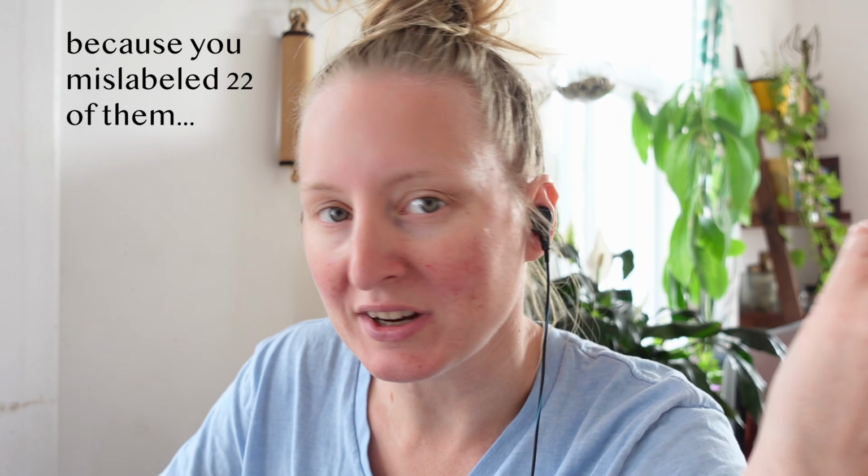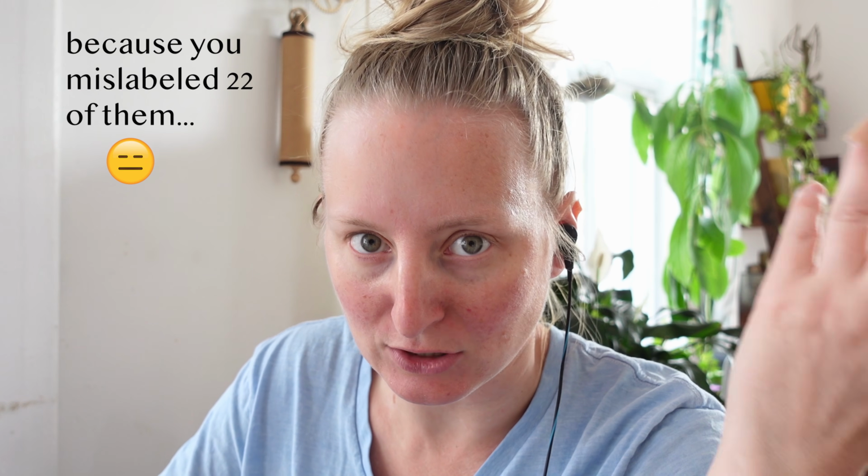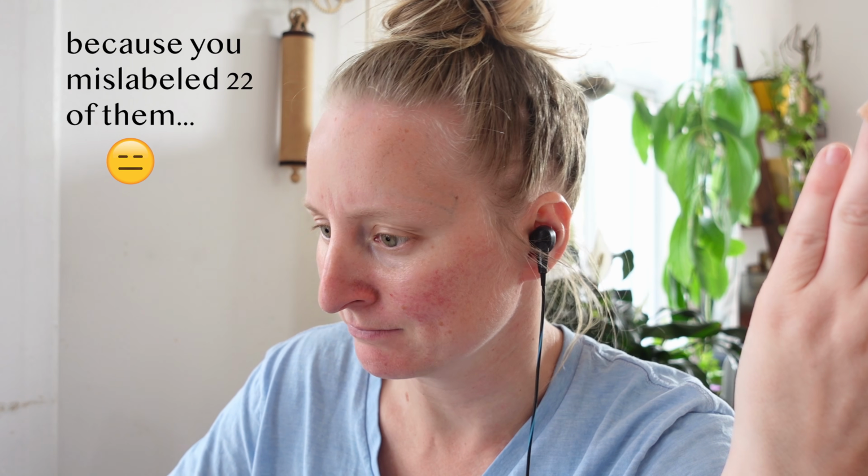Can somebody please tell me why I have 30 clips in the folder marked hem? Is there a reason why I needed 30 clips of me sewing the hem of this skirt?